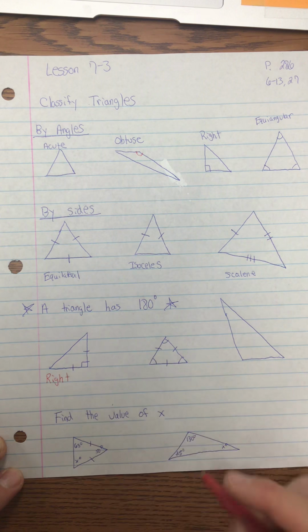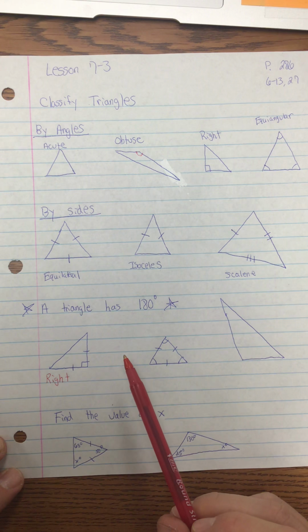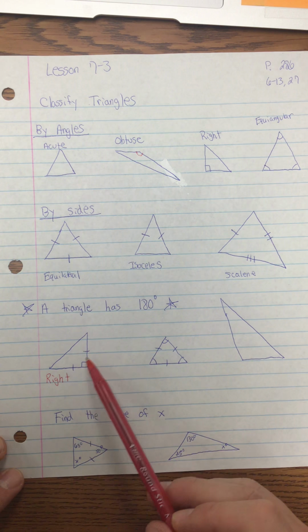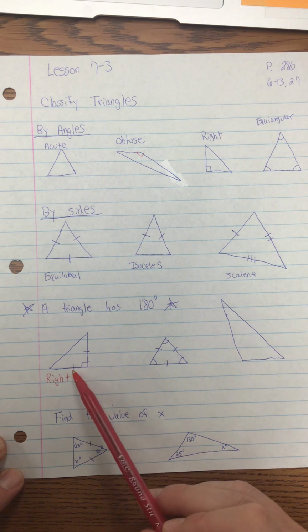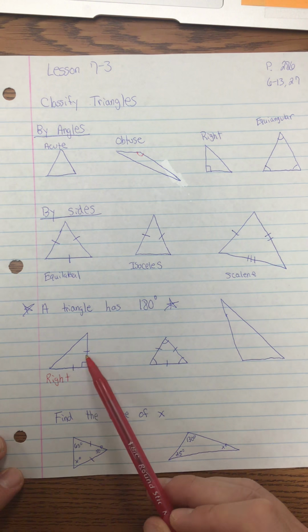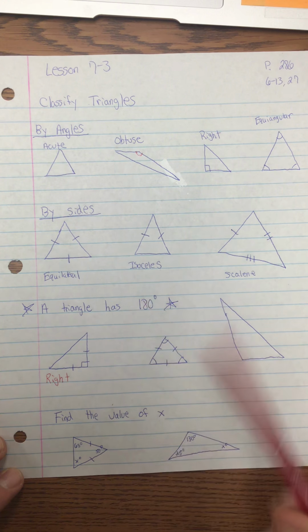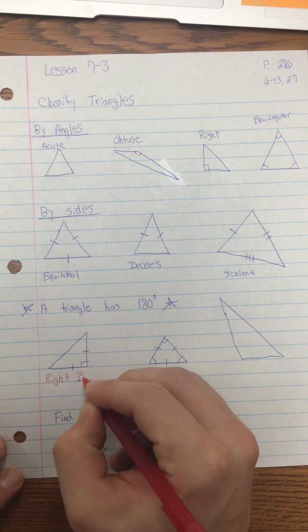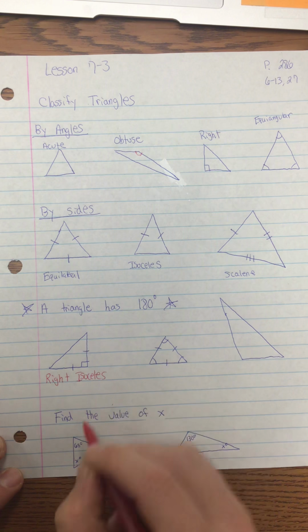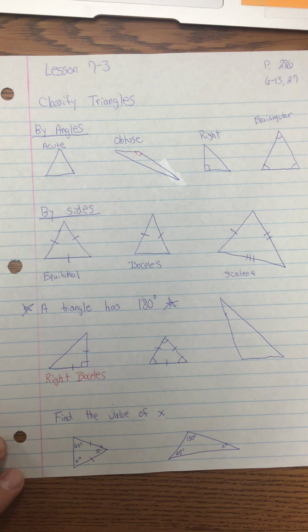Because of my right angle mark, that is going to classify this as a right triangle. And now we need to also classify it by its sides. Here I have 2 tally marks, so it's indicating that this side and this side are the same. If I ever have 2 sides the same, that is an isosceles. So this triangle is a right isosceles triangle. It has 2 names to it, so right isosceles.